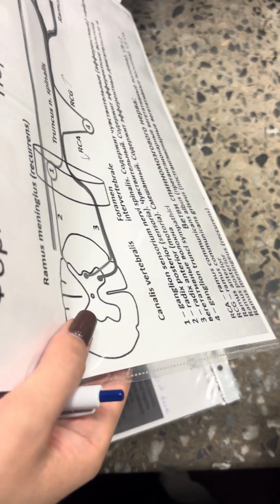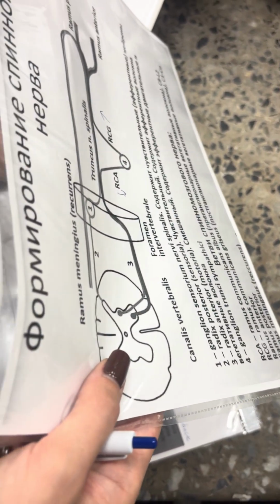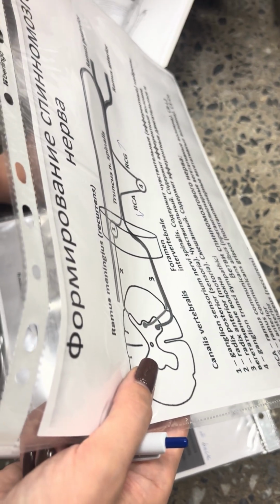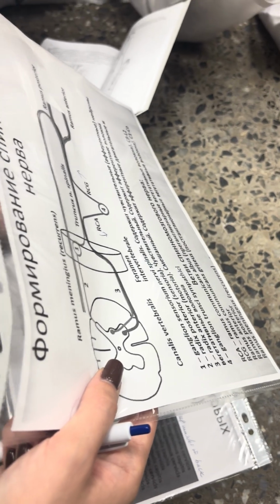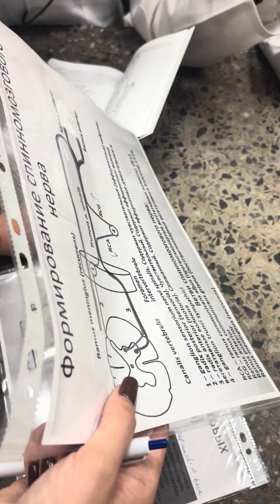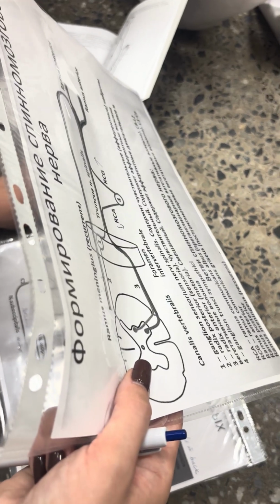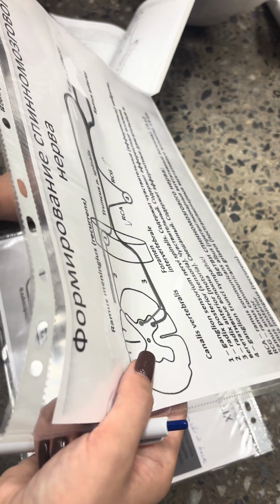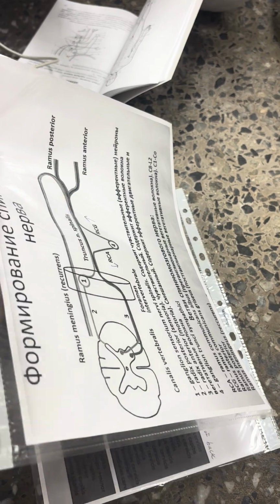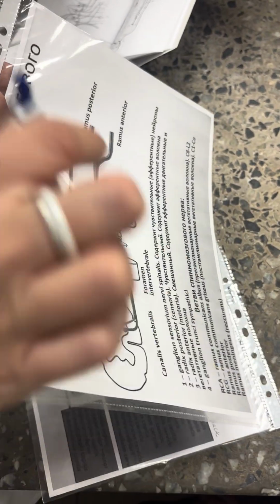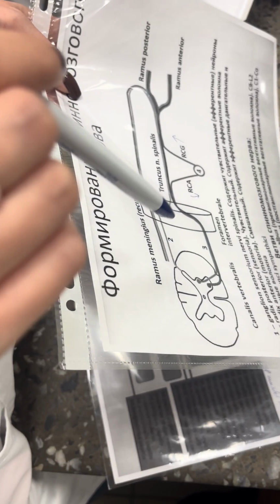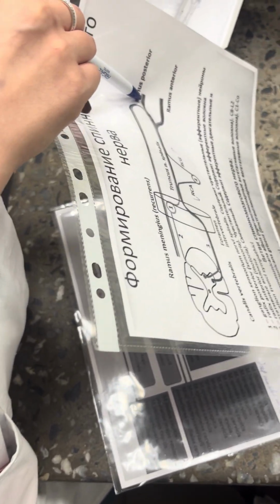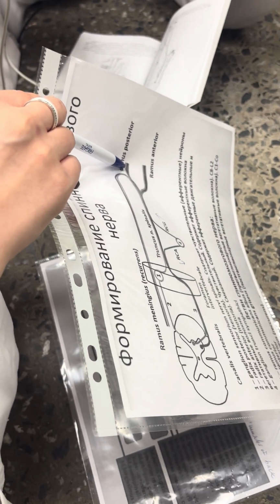Plexus is a set of fibers. Today we discuss two plexuses: plexus cervicalis and plexus brachialis. But before discussing this, we discuss what the ramus posterior of spinal nerves innervates, and that sometimes they have names.